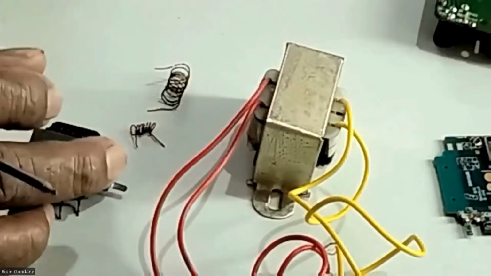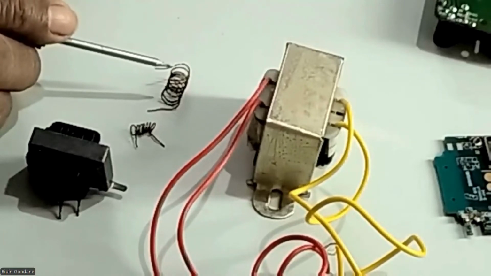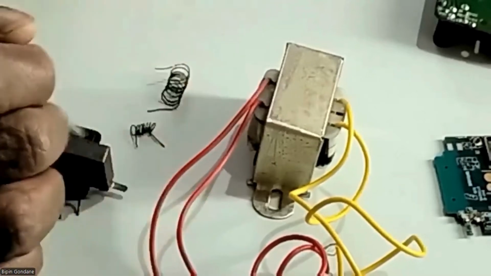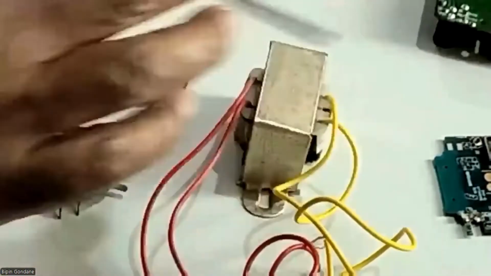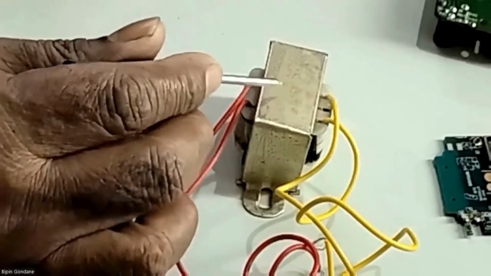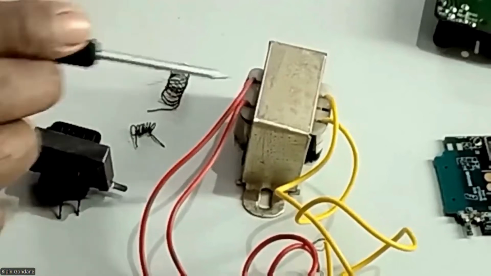Wherever you have a copper wire, inductor and transformer, inside both you have copper winding. So these are also passive components, inductors and transformers.